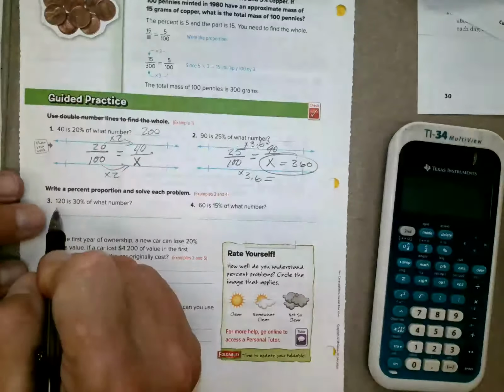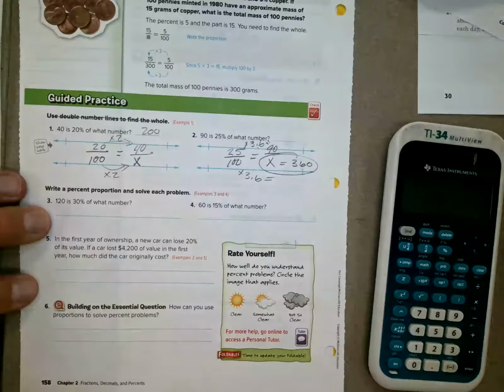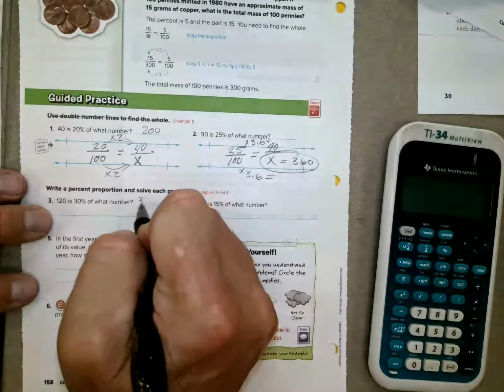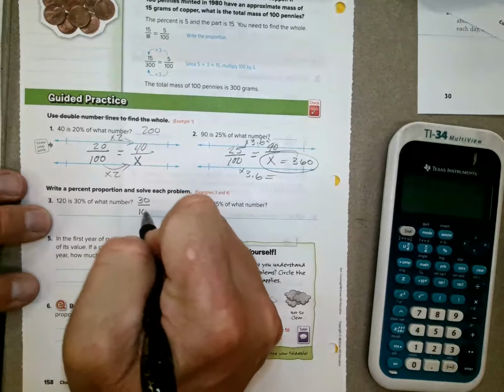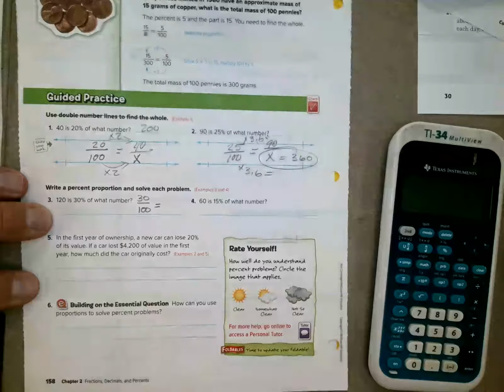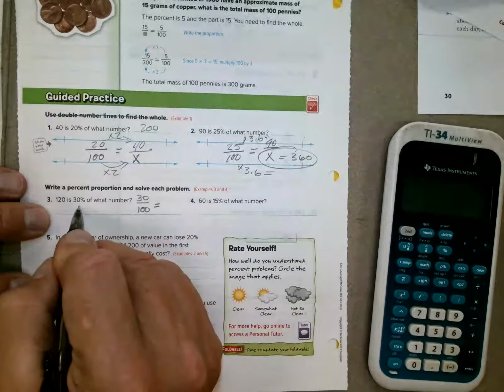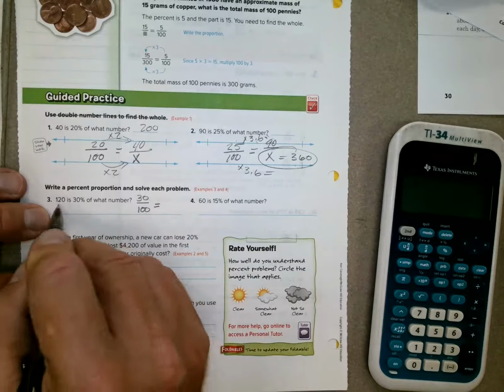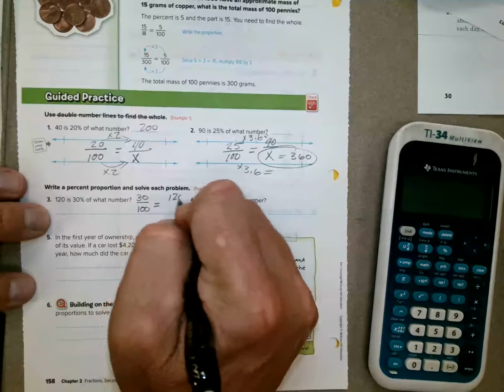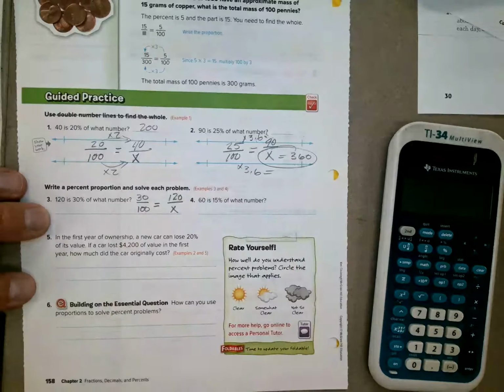Okay, 120 is 30% of what number? I take my percent first, I put it on the left. I'm consistent with my message, aren't I? 30 out of 100 is 30%. Okay, 120 is our part, and we're looking for the whole, which is what we'll call x.